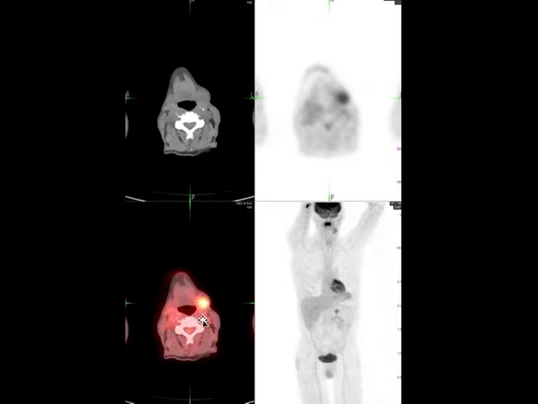And here I want to emphasize the importance of looking at the whole body image, because if you're reading only on the transaxial image, you can crank up the intensity and make it look like intense hypermetabolism and call it recurrent or metastatic cancer. But when you look at the whole body image, you get a sense that the uptake is mild to moderate, sort of diffuse, involving the submandibular gland, and this is from post-radiation sialadenitis rather than recurrent cancer.